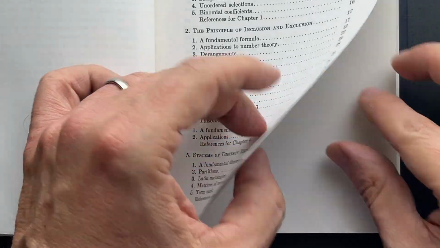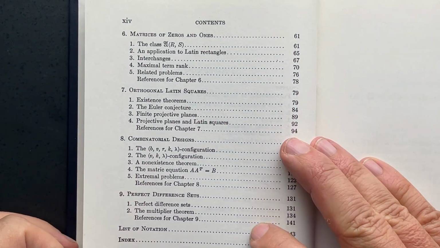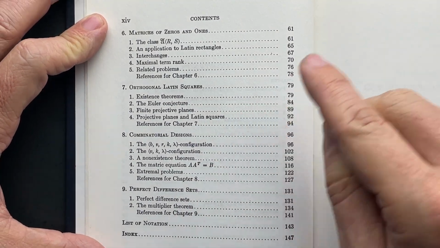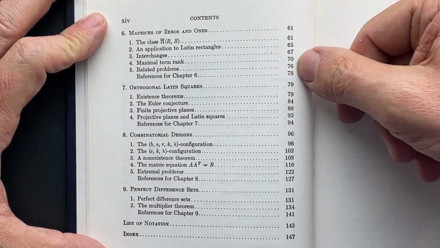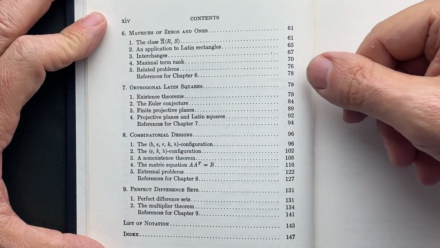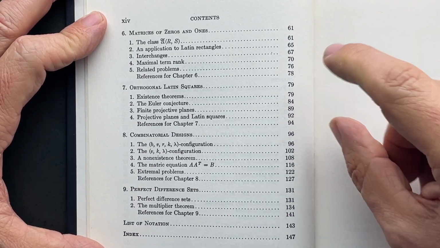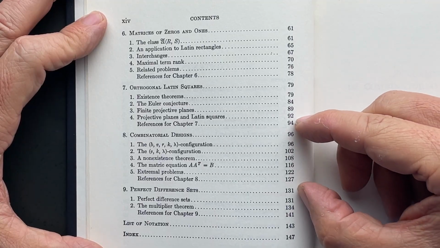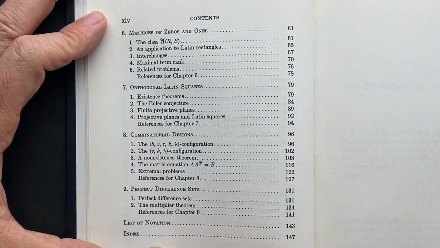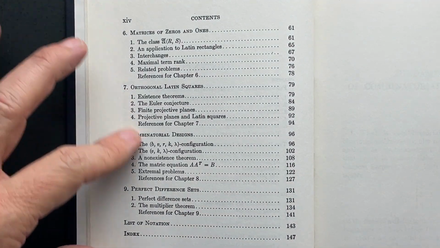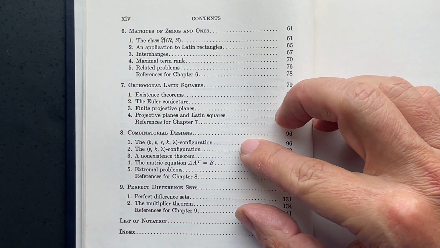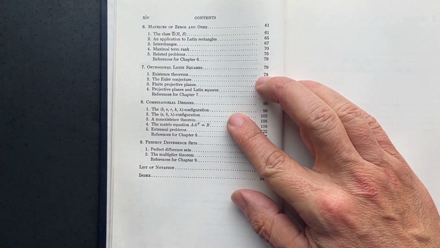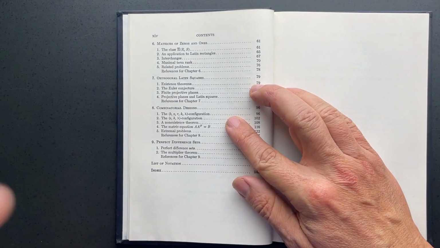And then, and I'm going to try to get this right this time. Yeah, it all fits. Perfect. And I'm going to zoom it out when I'm done with this page. A focus on matrices of zeros and ones, Latin squares, which of course is where all this is about, tables and abstract algebra. Then combinatorial designs and perfect difference sets. So a very small subset of content compared to Van Lint and Wilson was taught in this class way back when in the 60s.